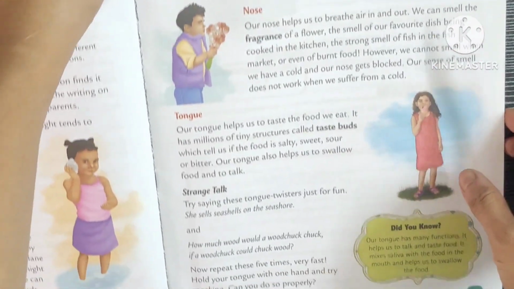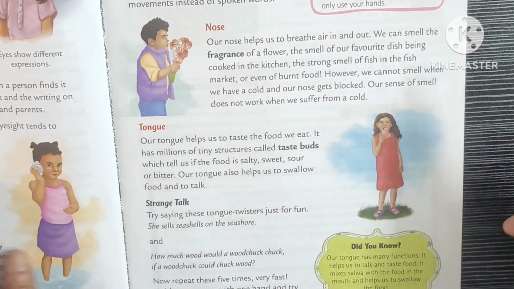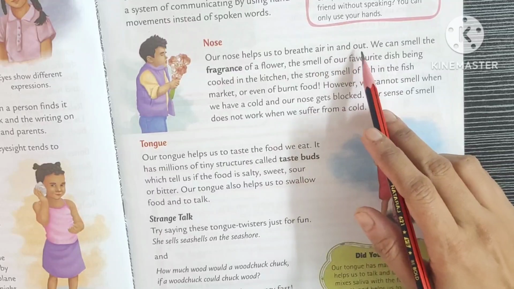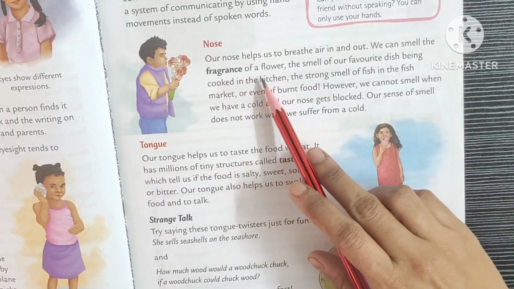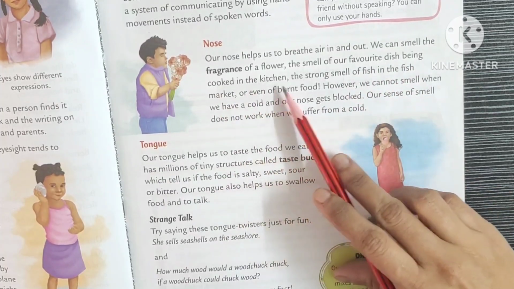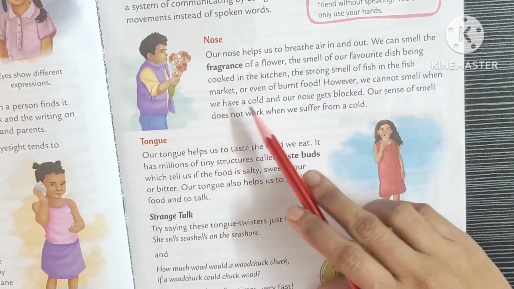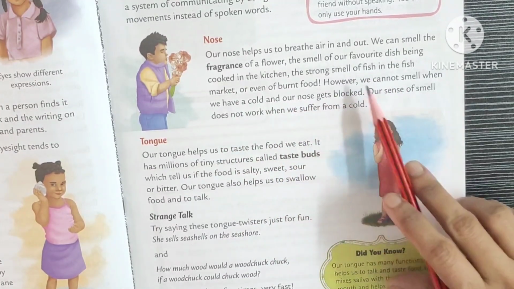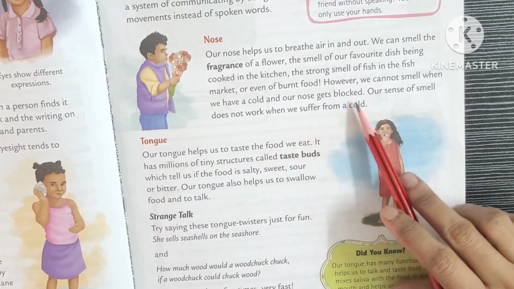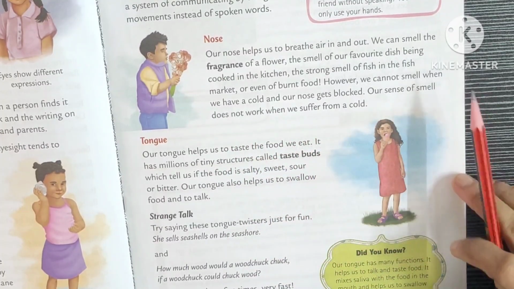Nose. Our nose helps us to breathe air in and out. We can smell the fragrance of a flower, the smell of our favorite dish being cooked in the kitchen, the strong smell of fish in the fish market, or even of burnt food. However, we can't smell when we have a cold or our nose gets blocked. Our sense of smell does not work when we suffer from cold.